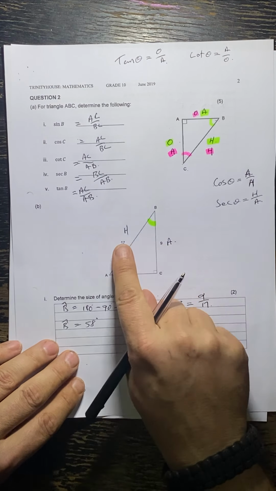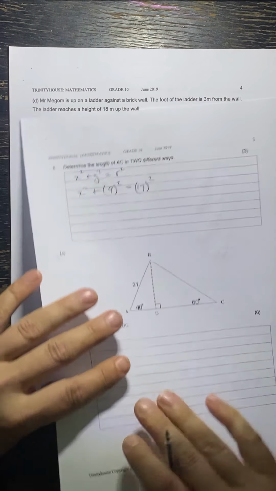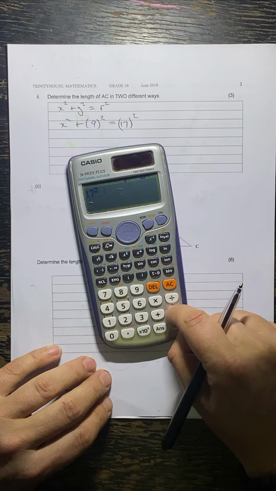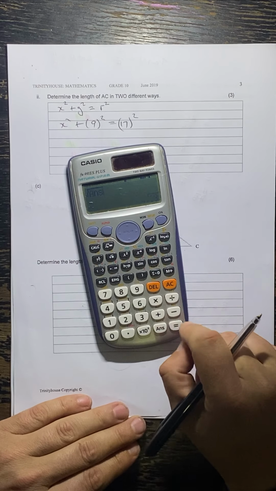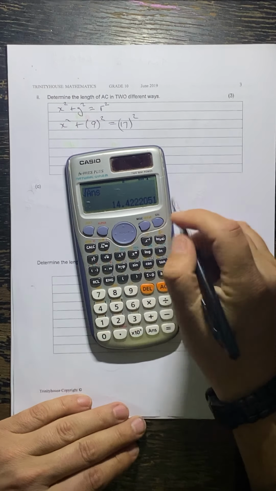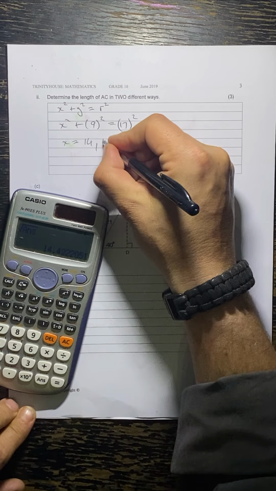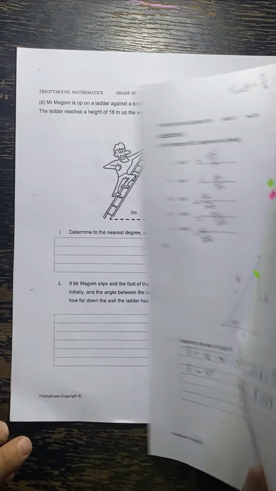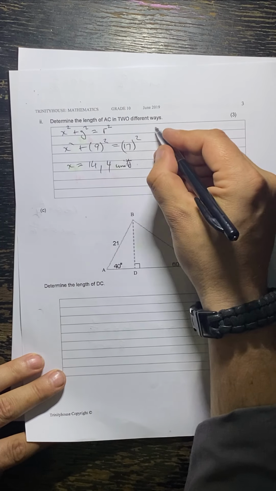So x squared plus 9 squared equals 17 squared. In the calculator, just say 17 squared minus 9 squared, and we get that. Take the square root of that answer, and I'm going to round it off to 1 decimal place. So we get x is equal to 14,4. Is it centimeters? They haven't told us, so it's just units. All right, so that's one way of doing it.